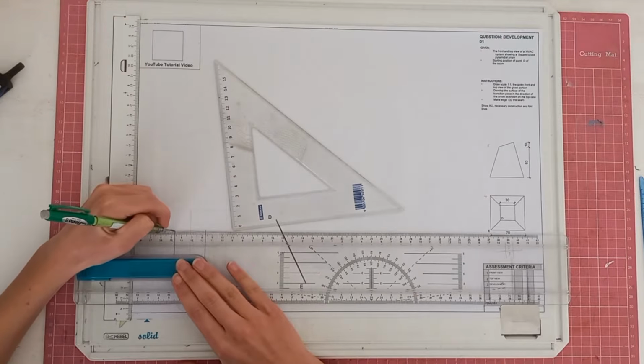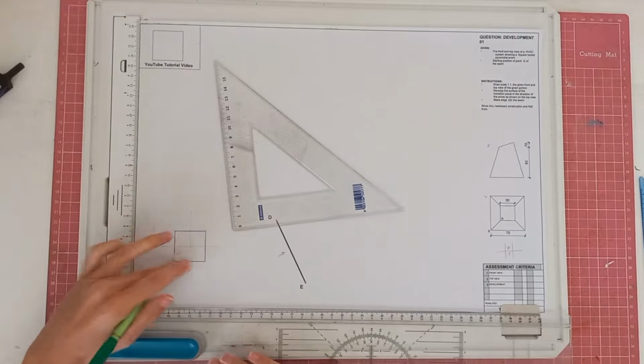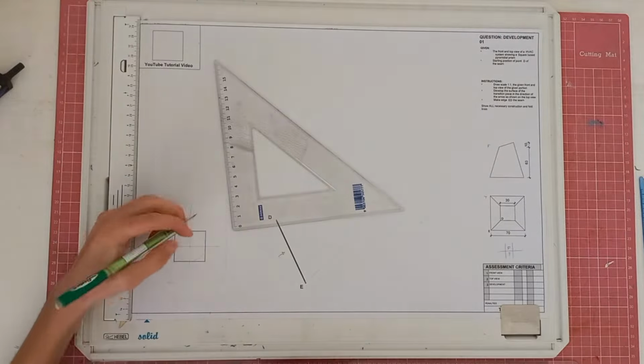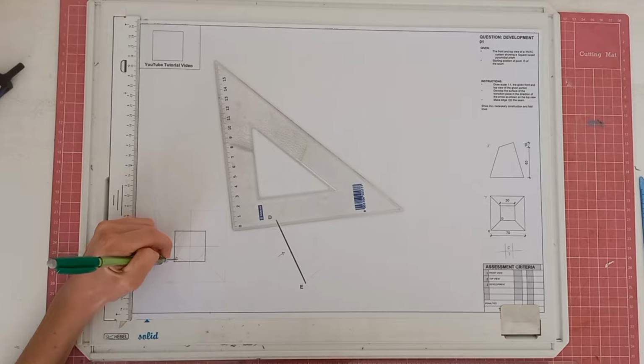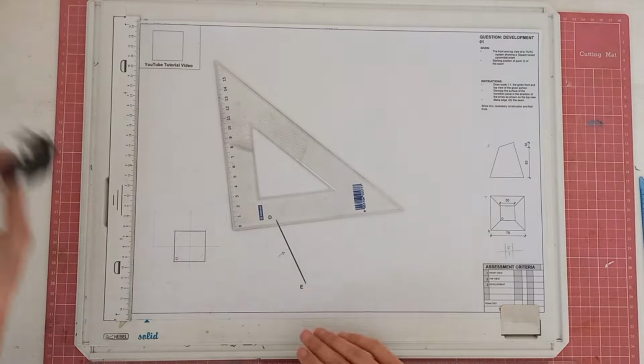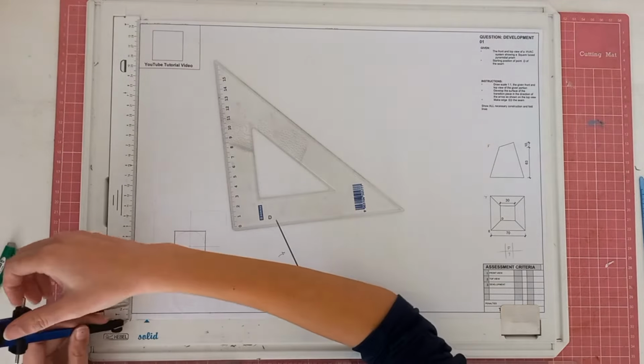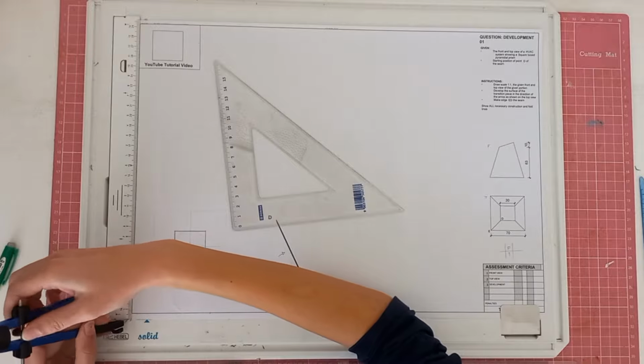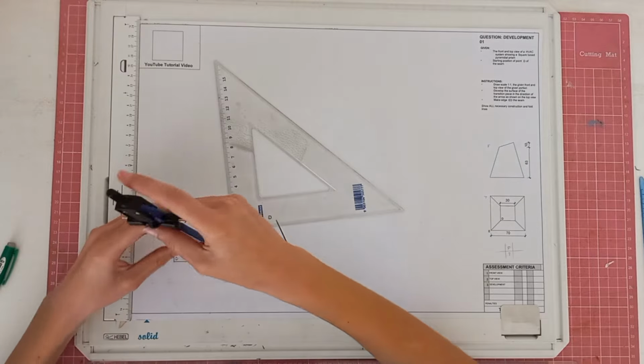On the edges of the circle, and there you've got your first little square. Then we can label this point here point D. Now that we've got that little section, we're going to take half of 70, which will be 35.